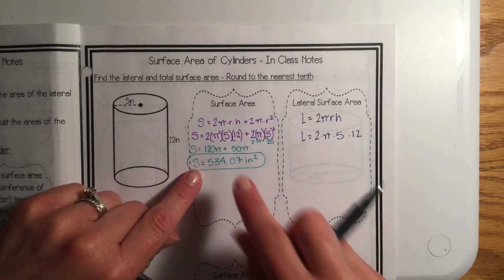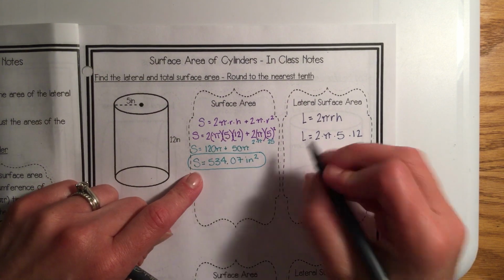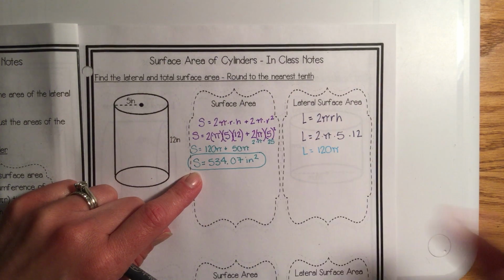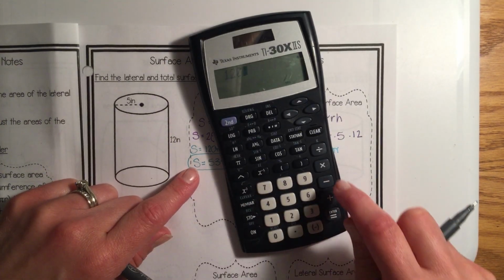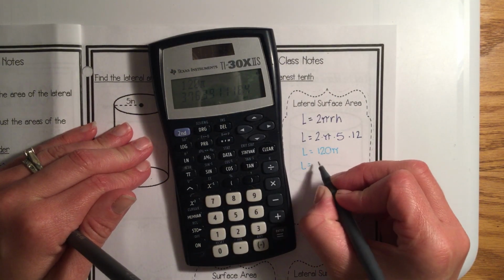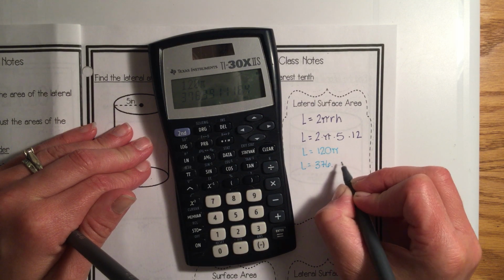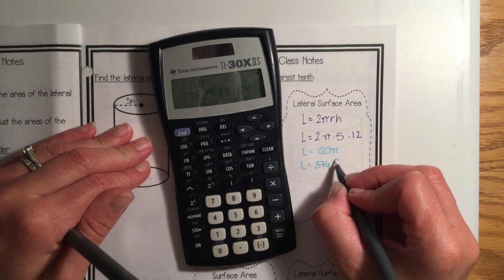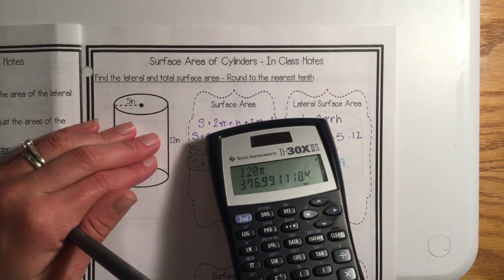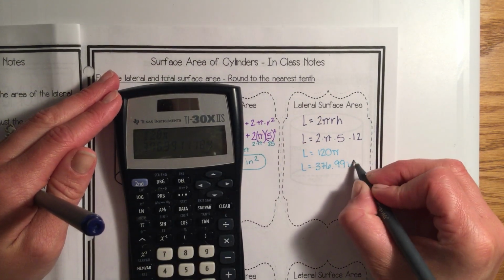If you look, we already did it. So that is 120 times pi. Put that in my calculator, 120 times pi. 376.99. The 1, if you guys can see it, does not make the 9 go up. And this is inches squared.